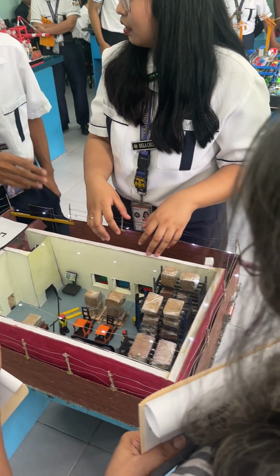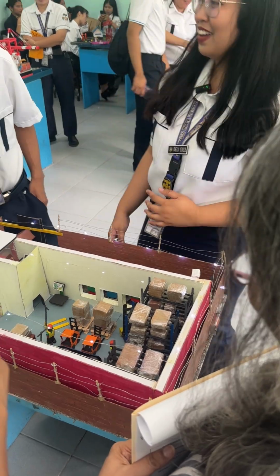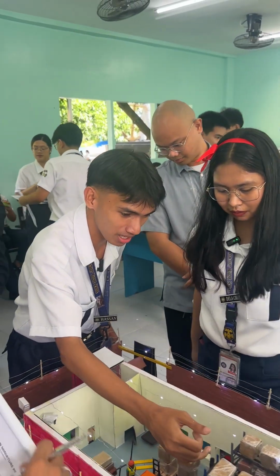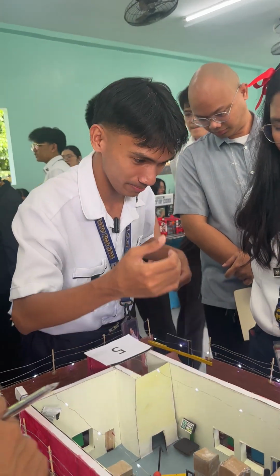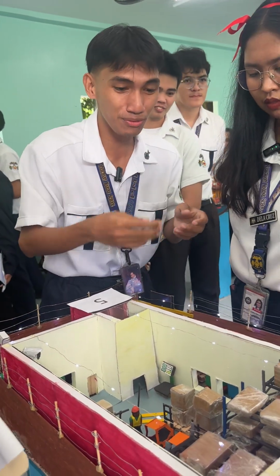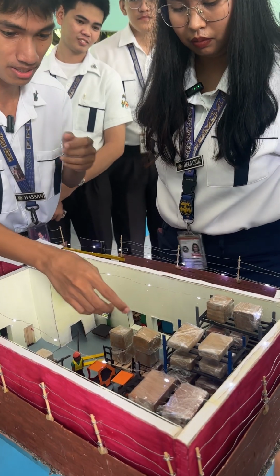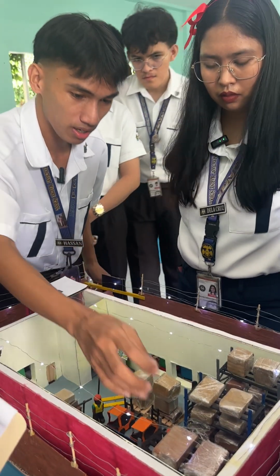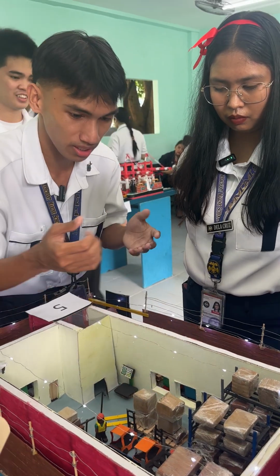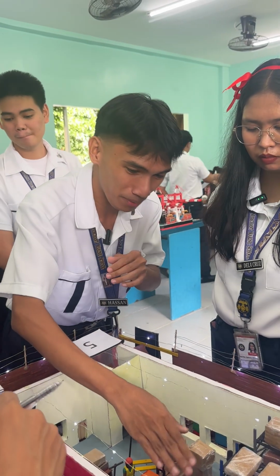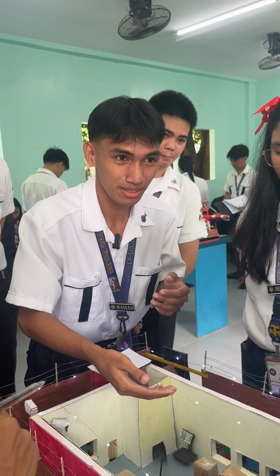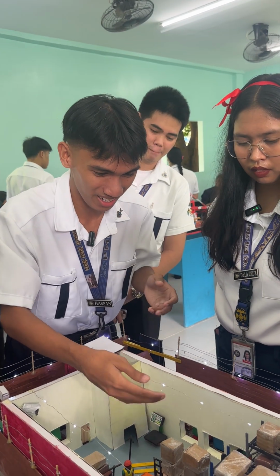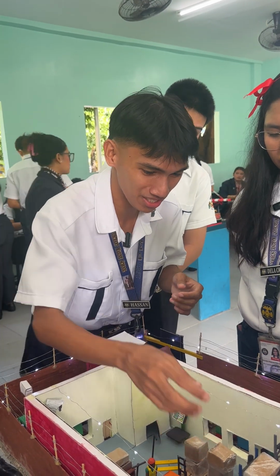Also there is protection for the warehouseman or the employees. Racking shelves are also used so that the lower part is for the in-demand goods, so they can be easily taken out of the racking shelves.